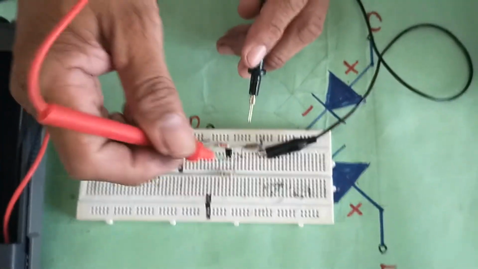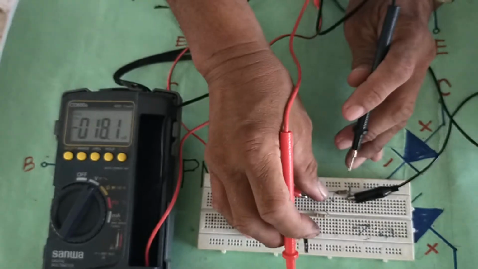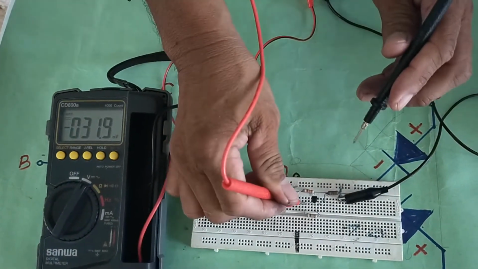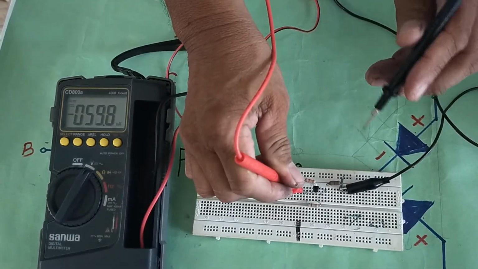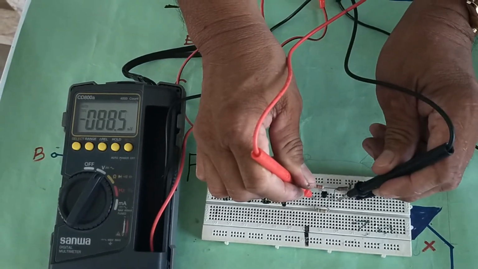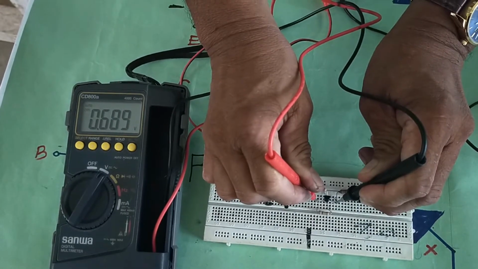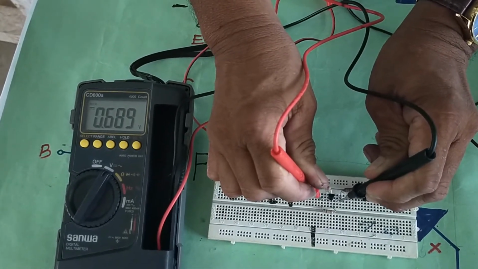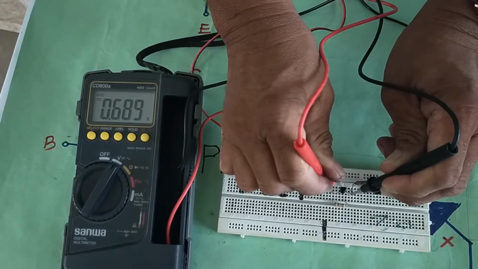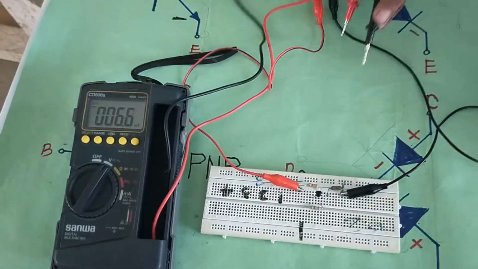So the base is over here. Positive base because NPN type, base is positive, and the emitter is here. The voltage registered on the screen is 0.689. That is actually the biasing voltage for silicon. It is ranging from 0.5 volts to 0.7 volts. So these biasing voltages are at the active region of this transistor.